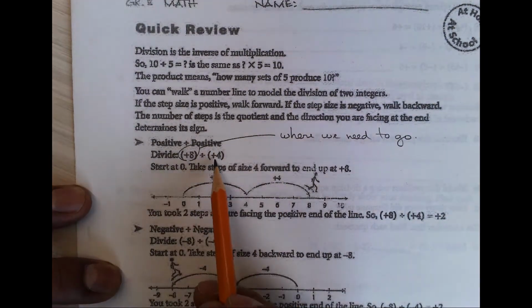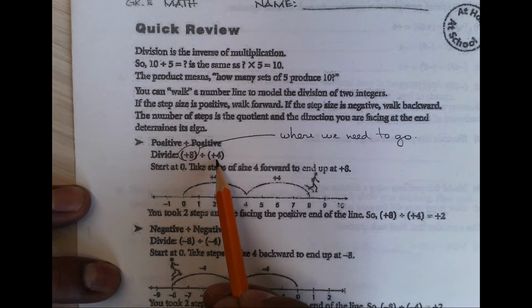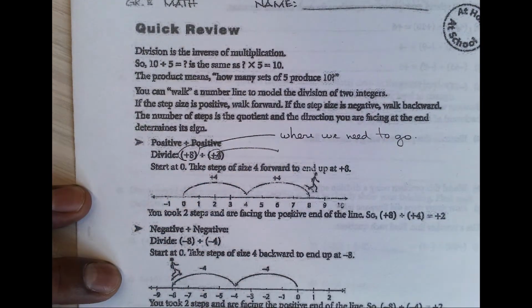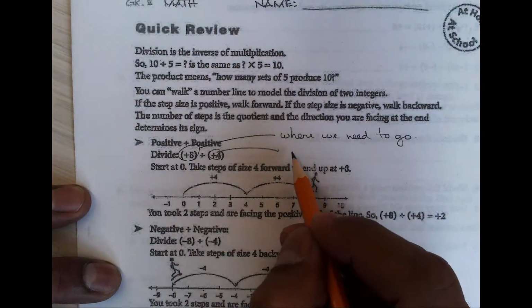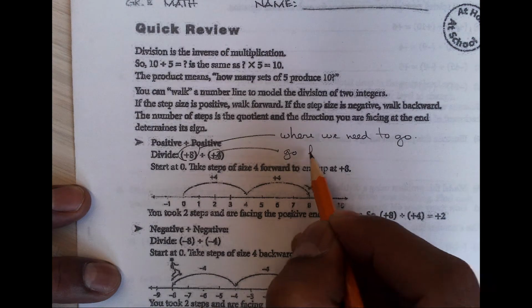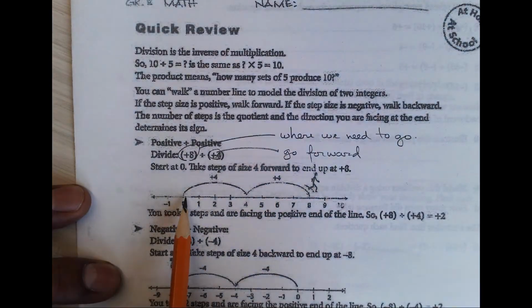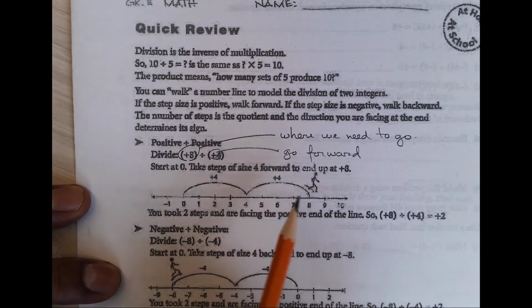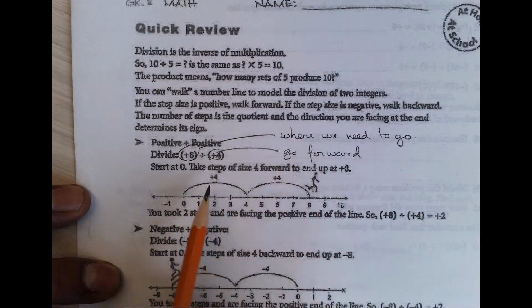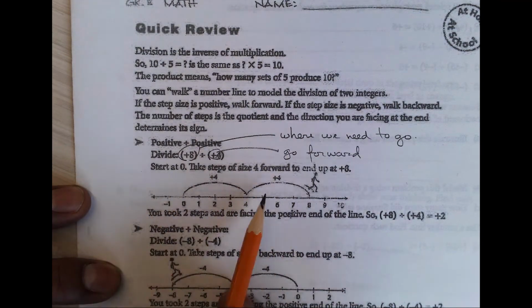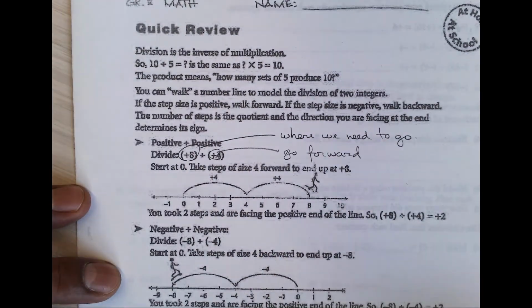Divided by positive 4. If this number is positive, then this means go forward. So if you're going to go forward towards positive 8, that means you're facing the positive direction. Let me do this again on the back of this handout. So watch how this happens.